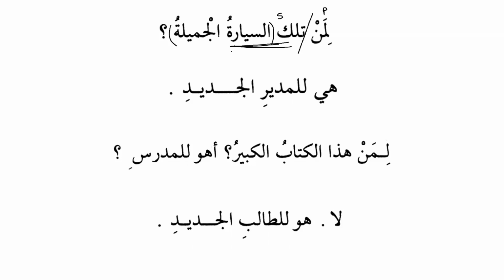Now, mashallah, you can break it into different parts, and you can see that tilka as-sayyaratu al-jamilatu itself is a demonstrative phrase, but if we talk about as-sayyaratu al-jamilatu, then it will be an adjective phrase. Okay. So we know that tilka as-sayyaratu al-jamilatu is the subject, and the subject is always marfu', and then we have jar majroor, which is the predicate. Who is that car for? And then the answer is here.